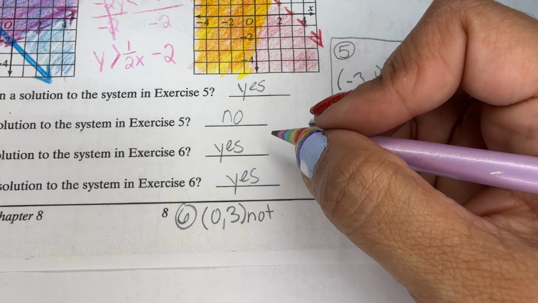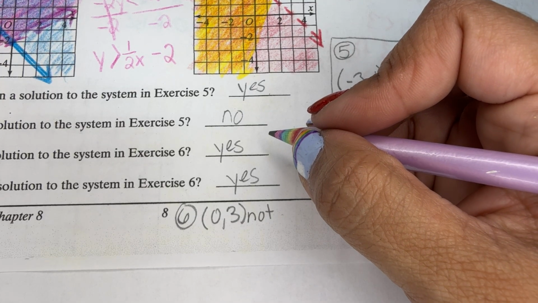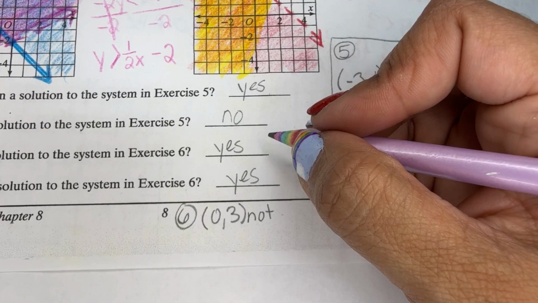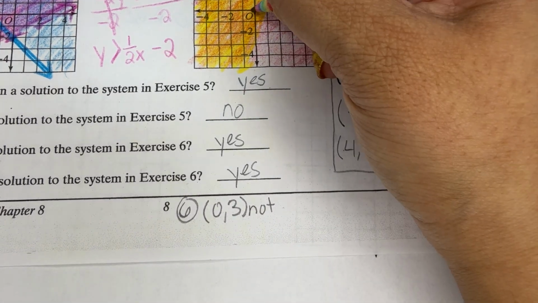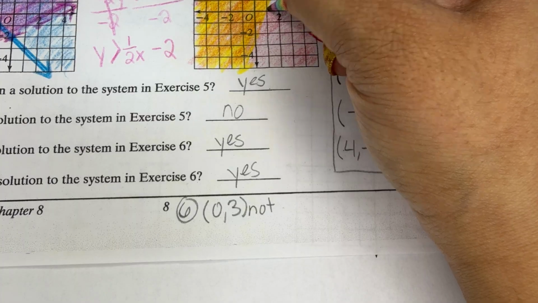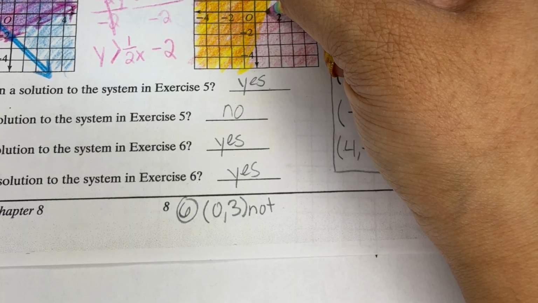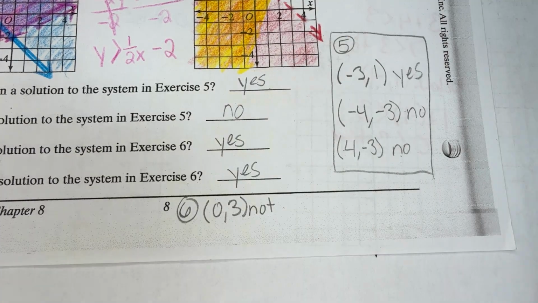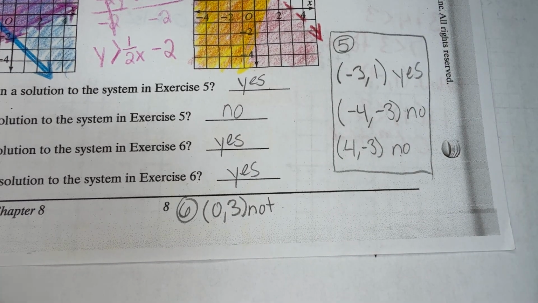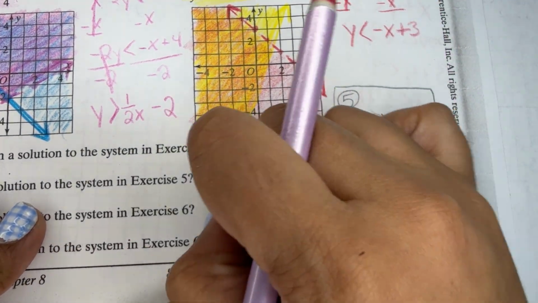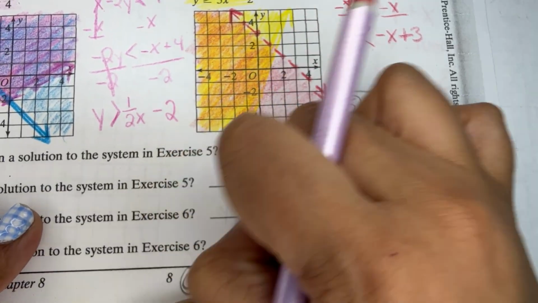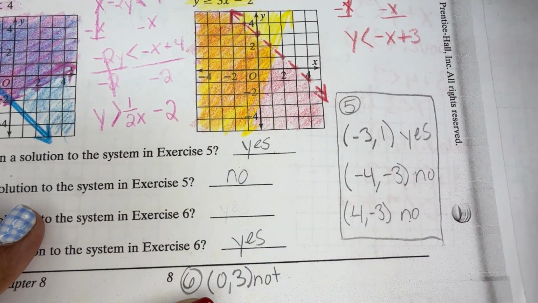Hold on, I'm checking my work. I don't know why I was hesitant on this. 1, 0, hold on. Okay, so I looked again. I had to look at the answer key. So this is actually no, and here's why. It's because my yellow line is too thick.